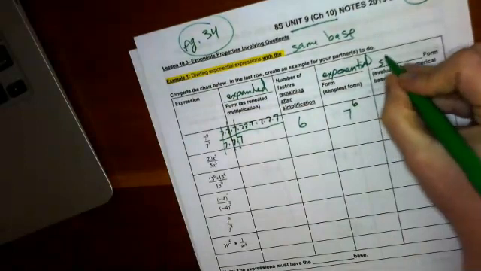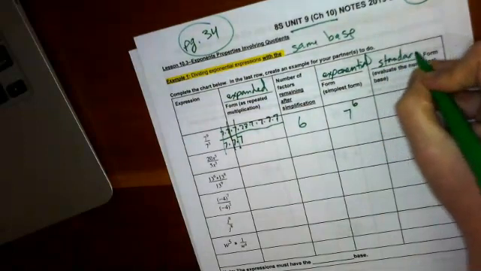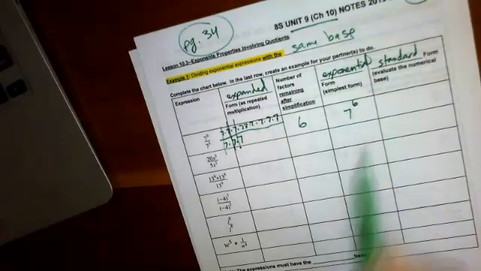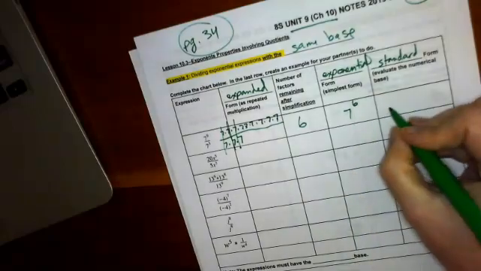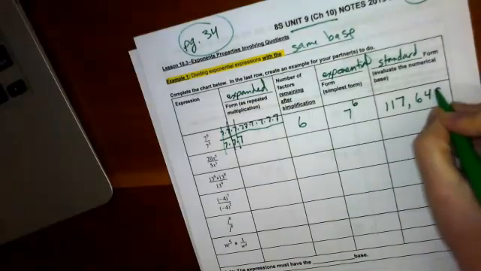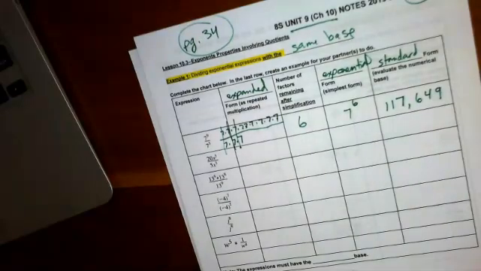And then when we talk about standard form, that's when we actually evaluate the numerical base. So it's 7 to the 6th, and I don't expect you to know that. You would put that in your calculators, and you would get 117,649.